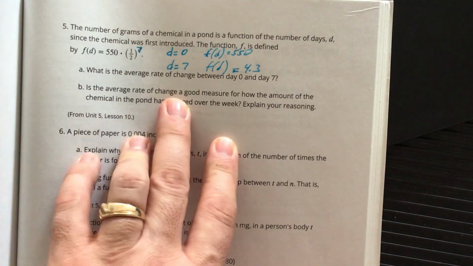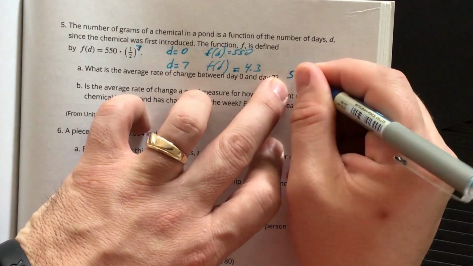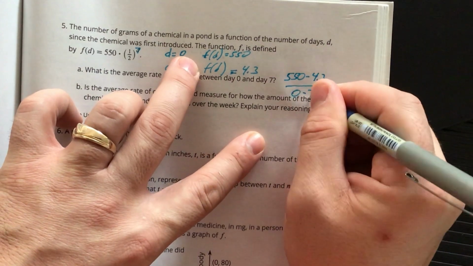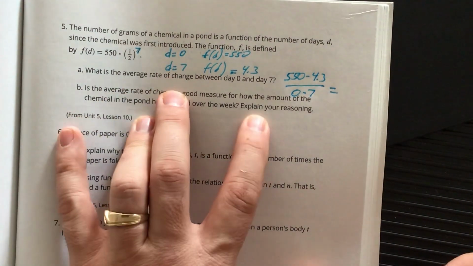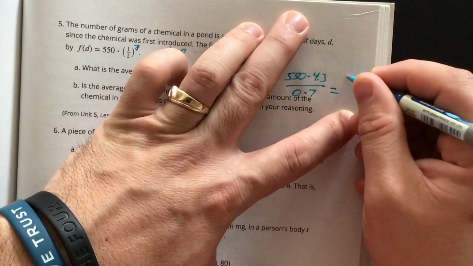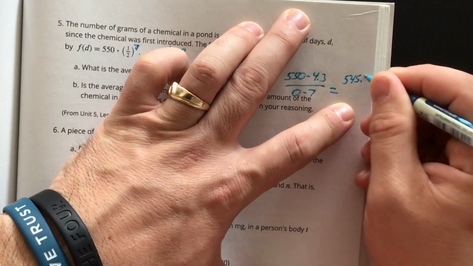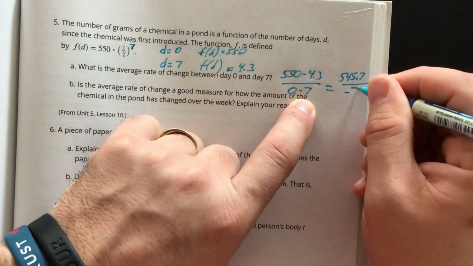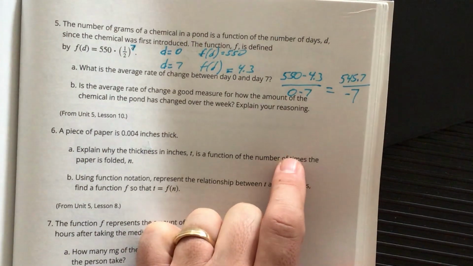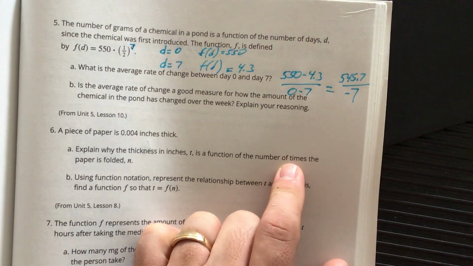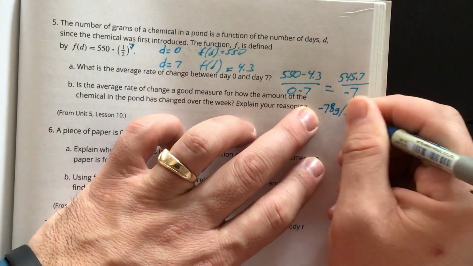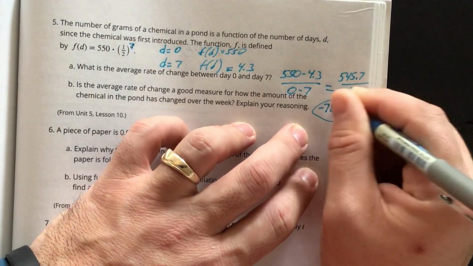So I'm going to subtract the y's over the x's in the same order. So 550 minus 4.3, 545.7. 0 minus 7 is negative 7. So 545.7 divided by 7, please. About 78 grams a day, and it's going down and losing.